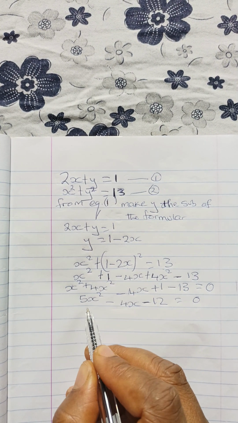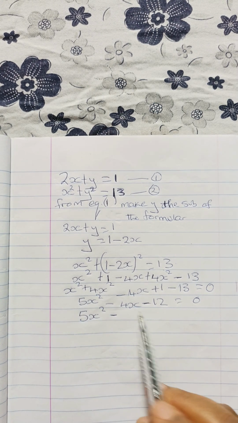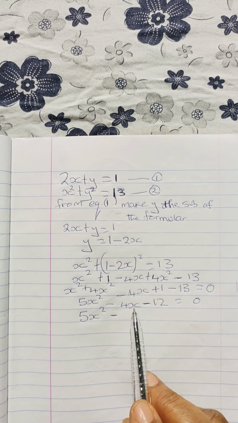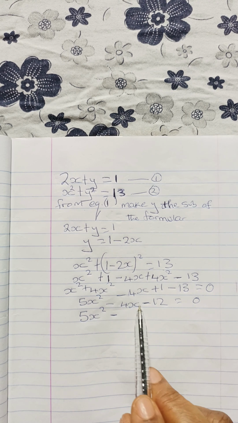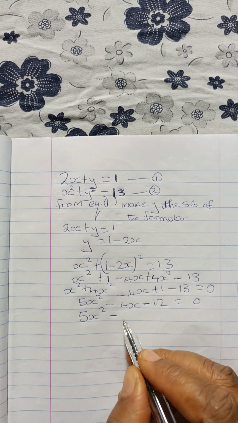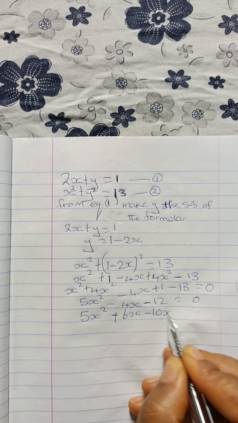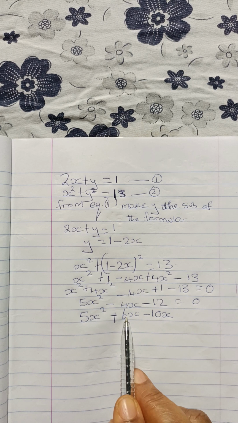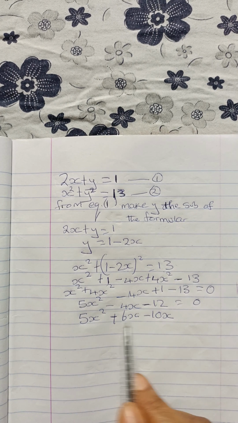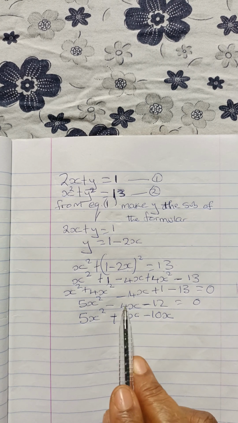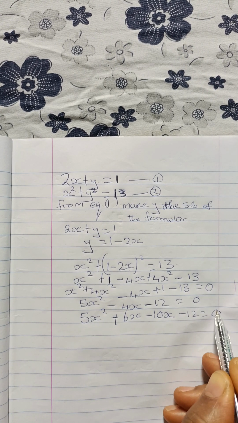So now we have our 5x squared, and now we're going to look for two numbers that when we add or subtract them, we have 4x. What two numbers could that be? That could be plus 6x minus 10x, because plus 6x minus 10x is minus 4x. Finding two numbers that when we add or subtract them give this, so minus 12 equal to 0.